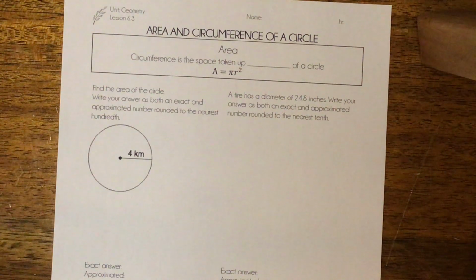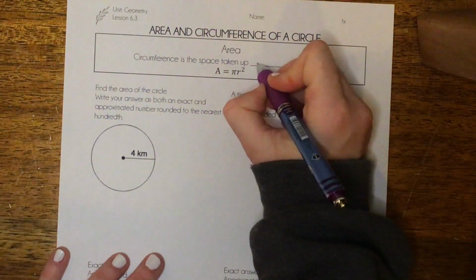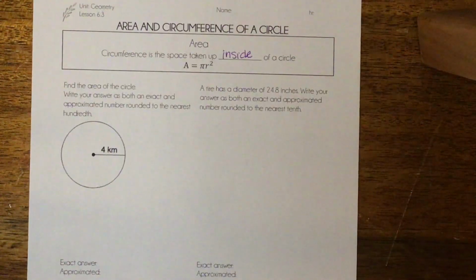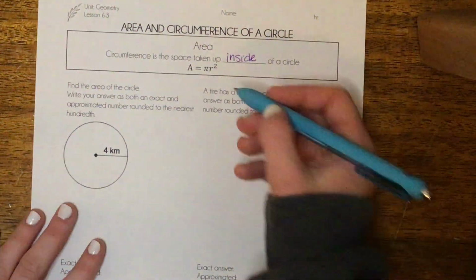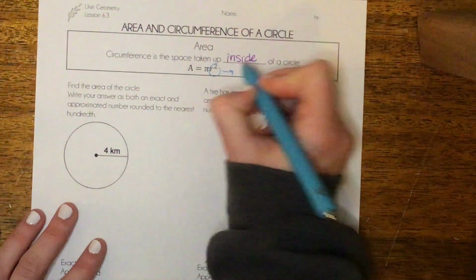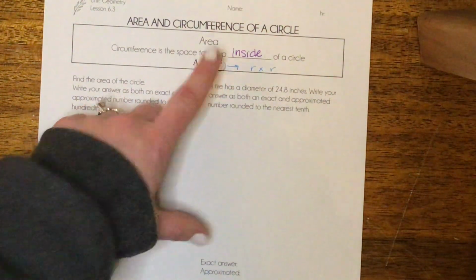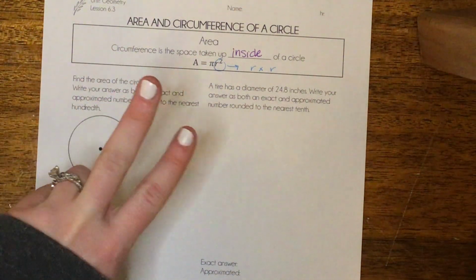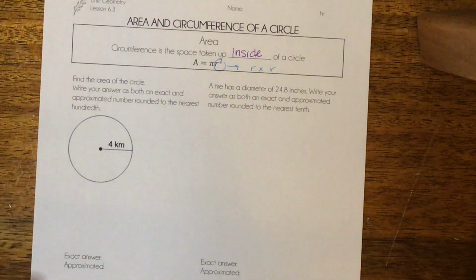The area is the space taken up inside of a shape, so inside of a circle, and it is equal to pi times the radius squared, which means the radius times the radius. That exponent of a 2 tells you that you're multiplying by itself that many times. It'll make more sense in a second.